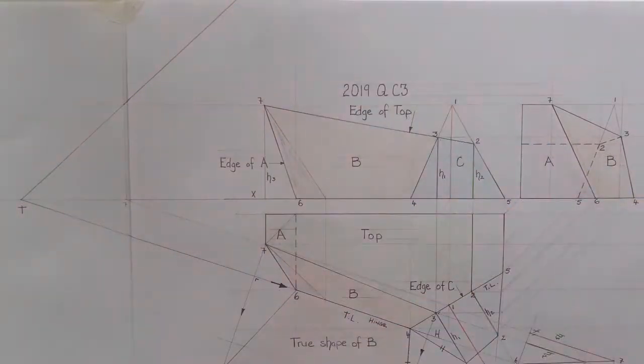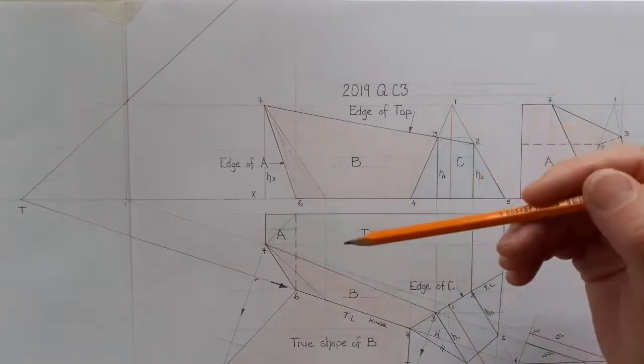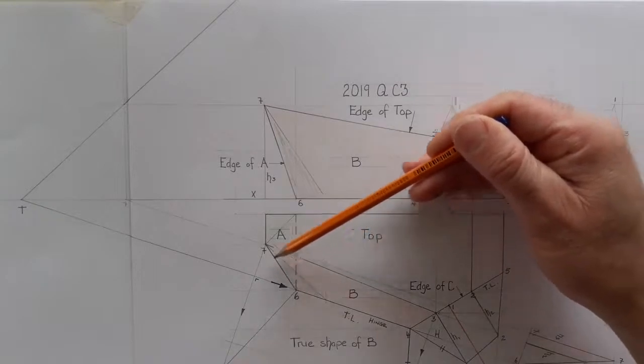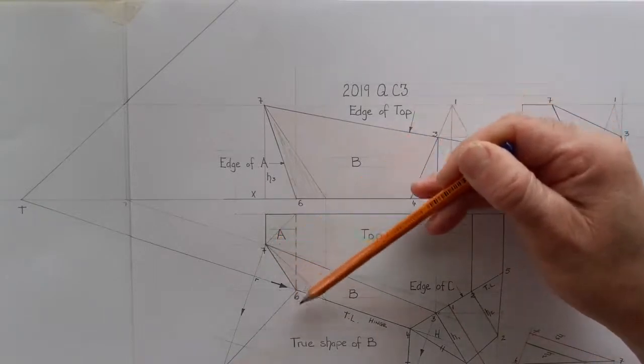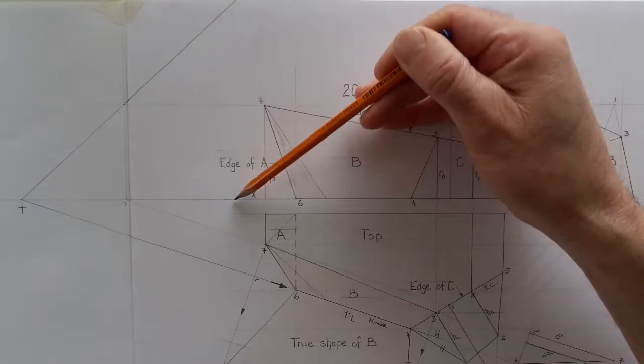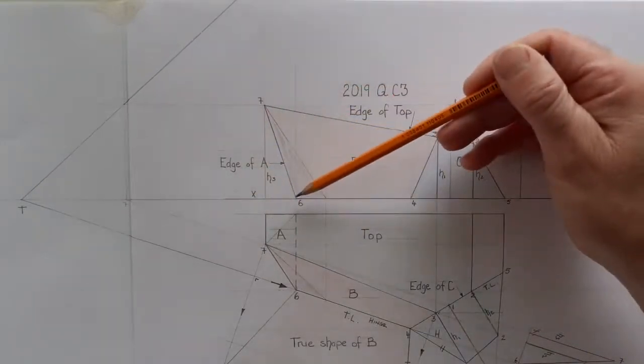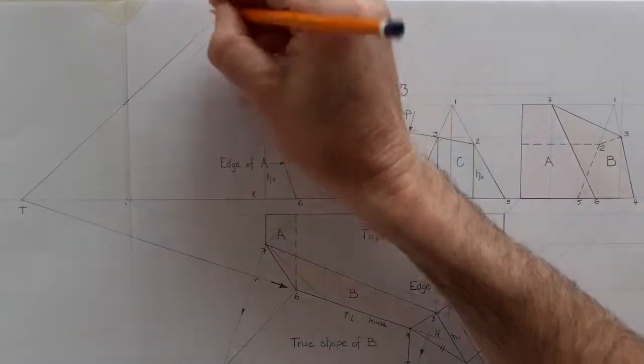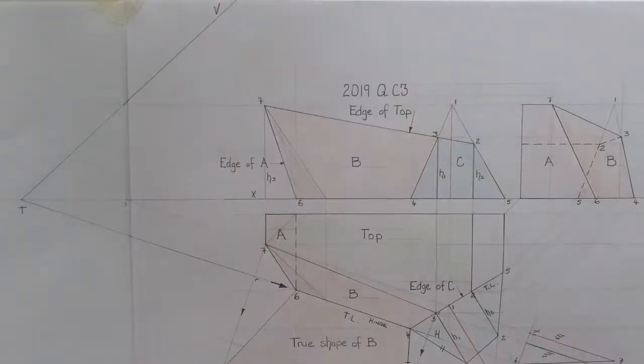Okay, if you were stuck, another way you could get a point would be to, assuming everything's set up correctly, like we mentioned before, extend the edge of surface B, edge 6, 7, out to meet the XY line, bring it straight up and extend it up here as well. Okay, and where the two of them would intersect would give me a point on the vertical trace. So that there is a vertical trace, horizontal trace.